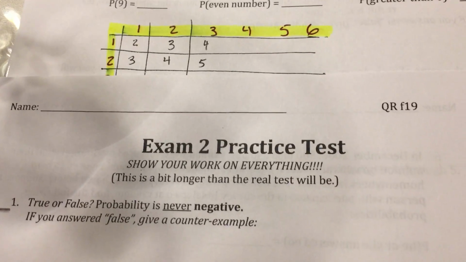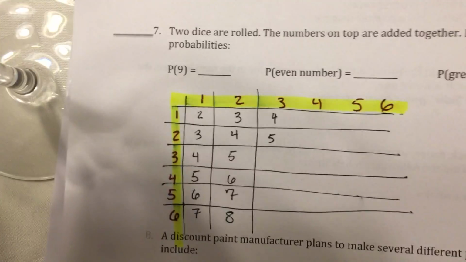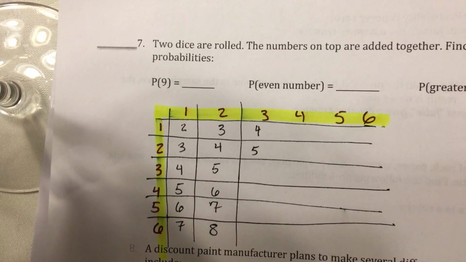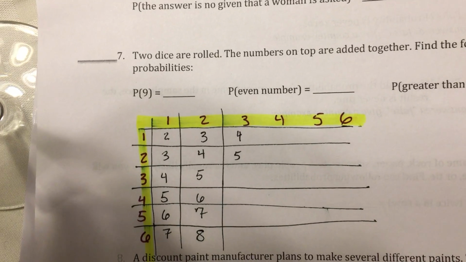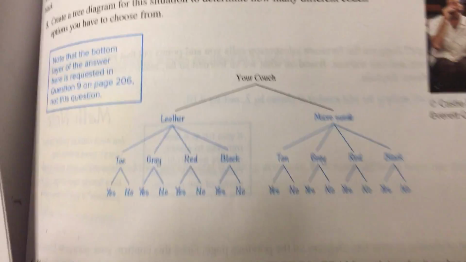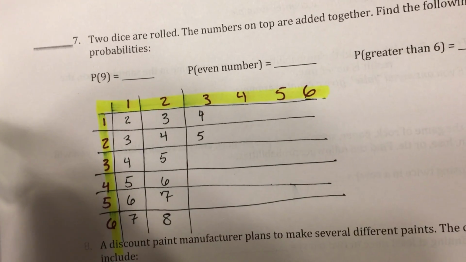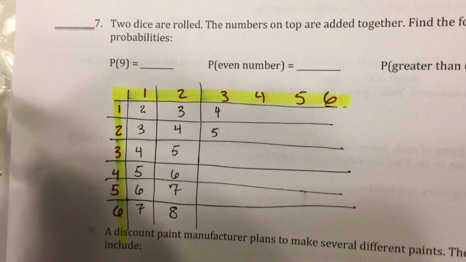Hey everyone, we're working on practice test 2 and we're looking at number 7. So we have 2 dice that are rolled and we've talked about the value of drawing diagrams. We've got tree diagrams. There's an example of a tree diagram. We've got charts. This is one of those cases where it just might be nice to draw the chart.